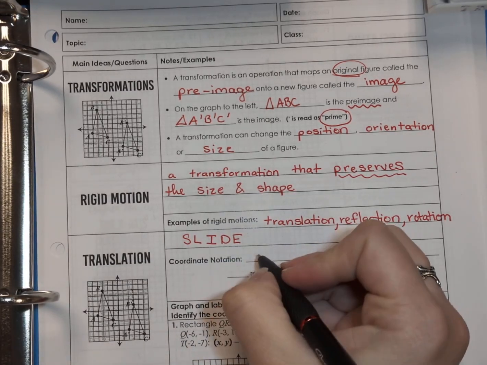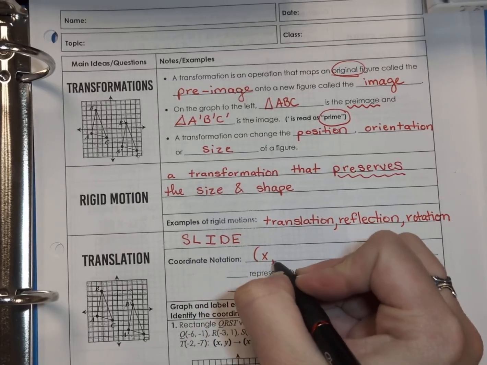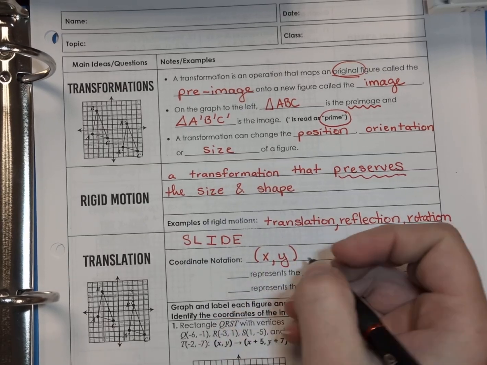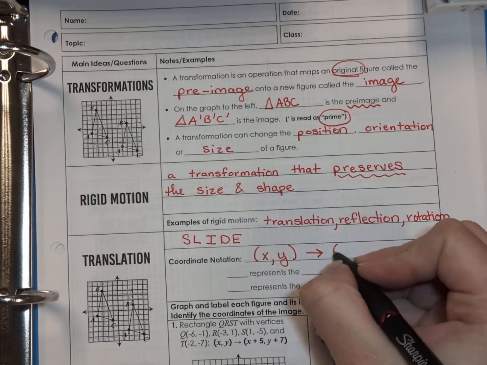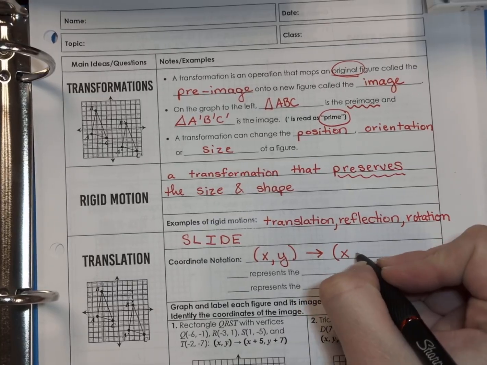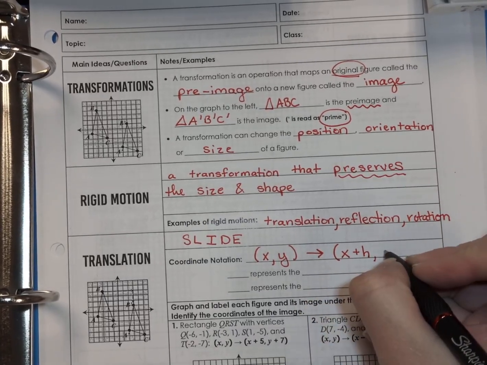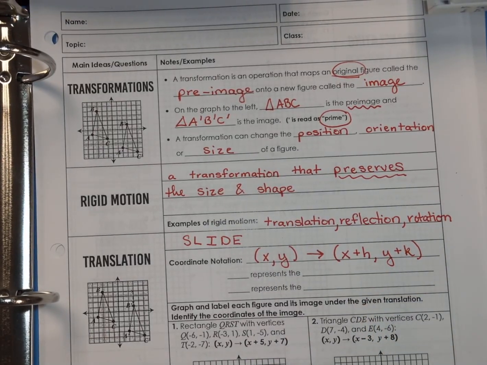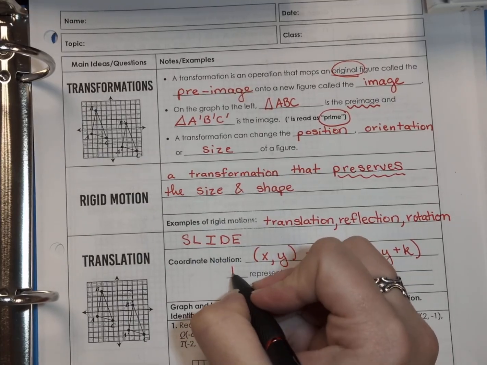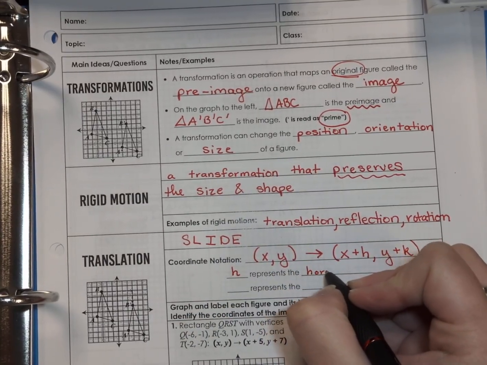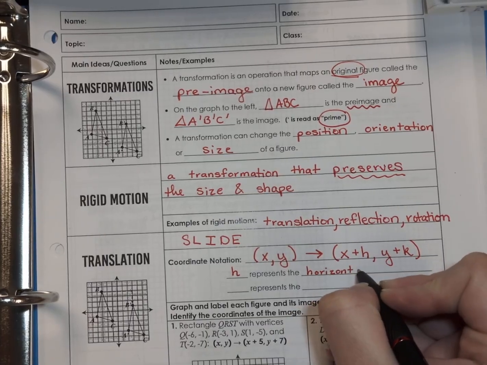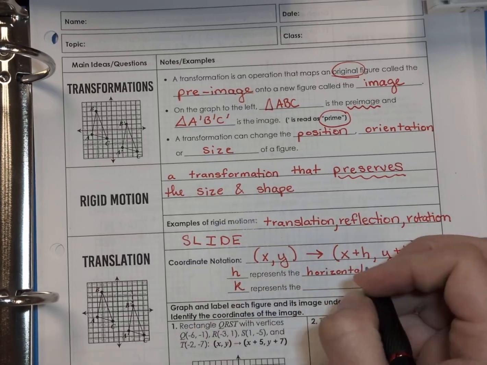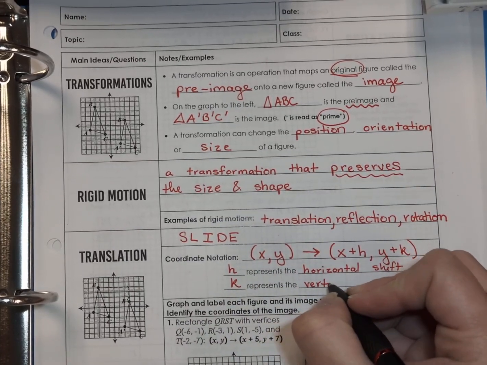Okay. All right, now the way you're gonna write this is coordinate notation. It's x comma y. That's the original point. This would be your pre-image. To find the image, it's x plus however much you're moving it, and then y plus however much you're moving it. And they are gonna use H and K. So again, H is going to be your horizontal shift. And K will be your vertical shift.